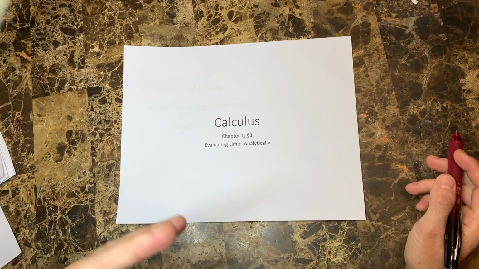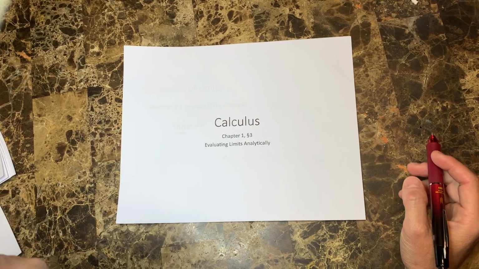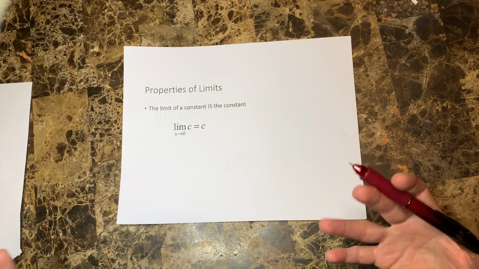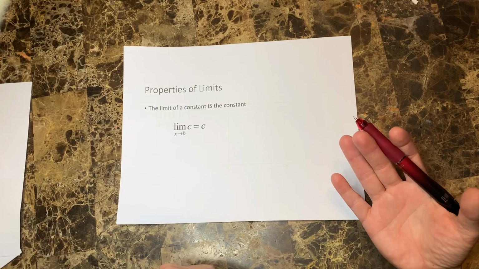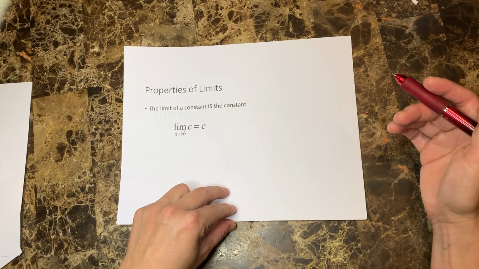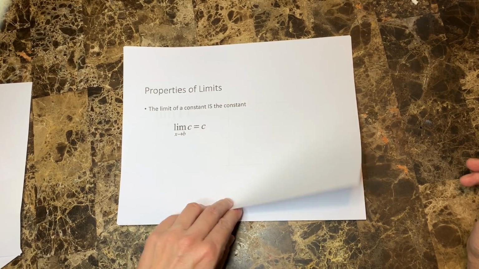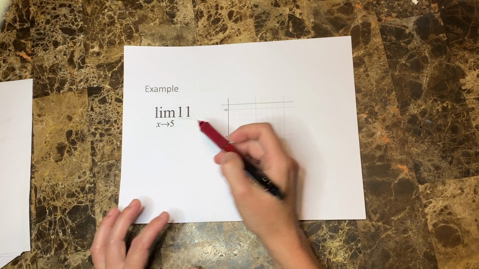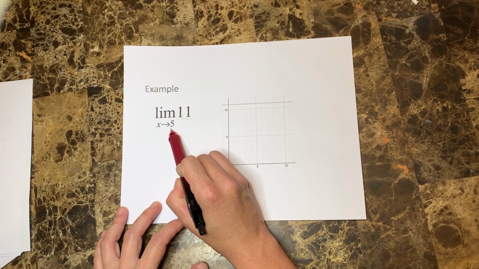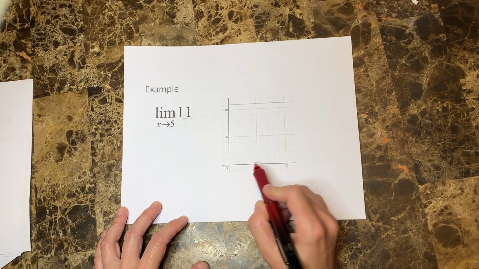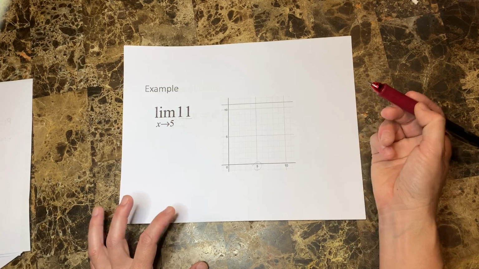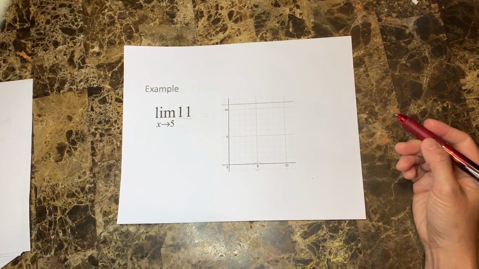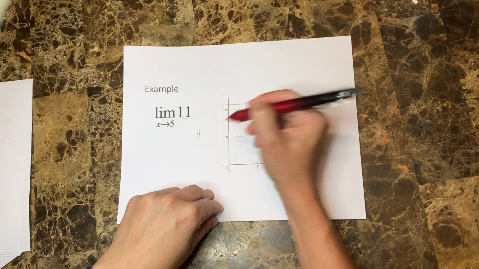They both are about evaluating limits, sort of continuing in our limits theme. So here are some properties and I'll show you why they work. The limit of a constant is the constant. If you take a look at this picture, 11 is a constant. Here's what the graph of it looks like. It's a horizontal line. And if I'm approaching any number, right, I'm approaching 5 here, it doesn't matter whether I'm approaching 5 or 8 or 59. This is a constant. There's nothing else that this can possibly equal but 11.